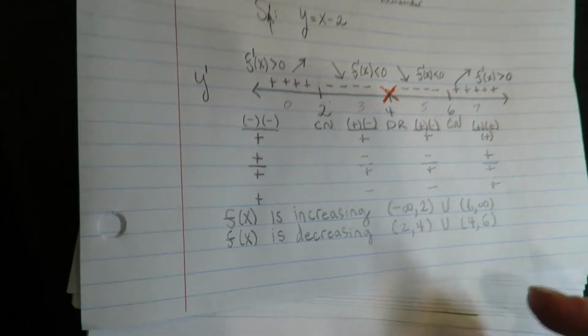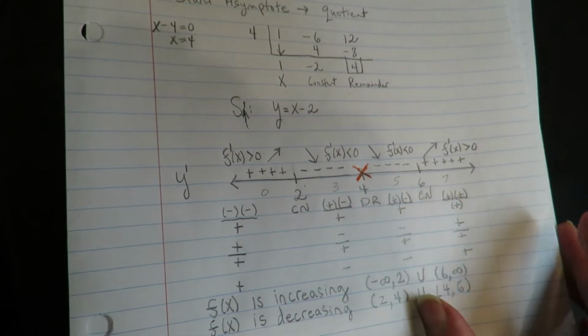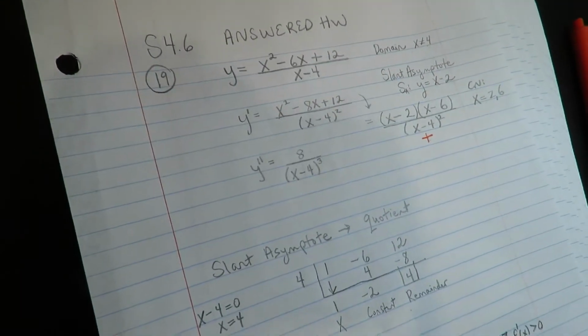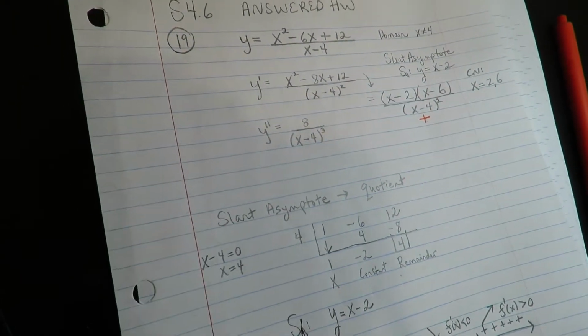You have to. All right, now we're going to go in and see if we have any maximum and minimums. That's the first derivative test.